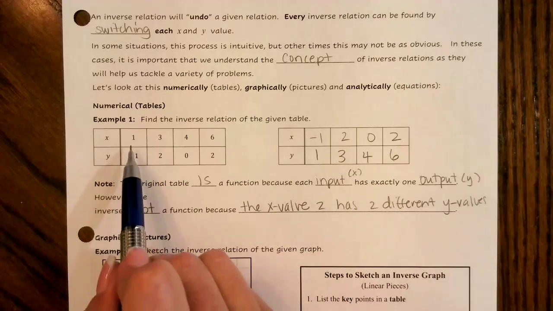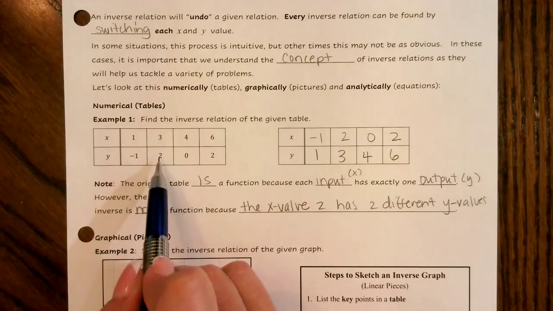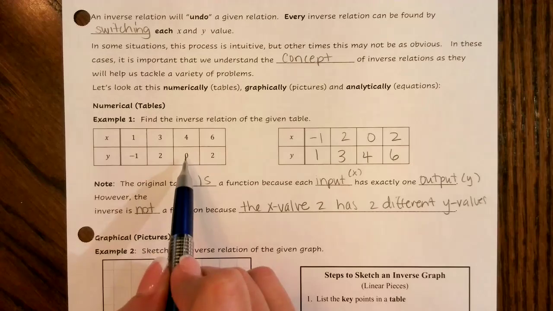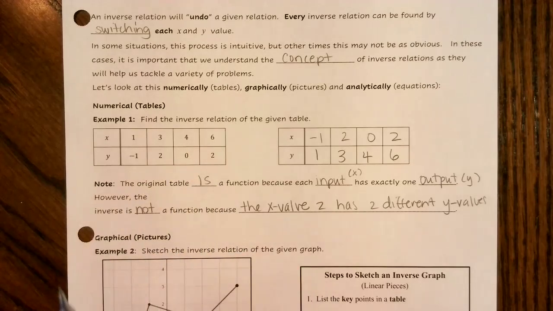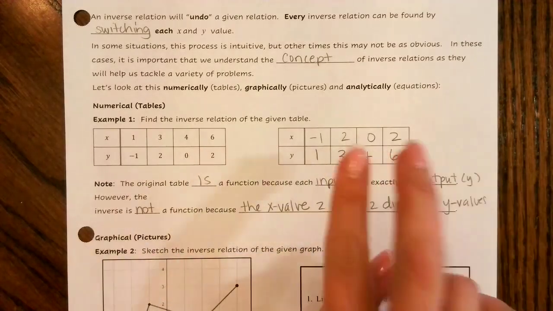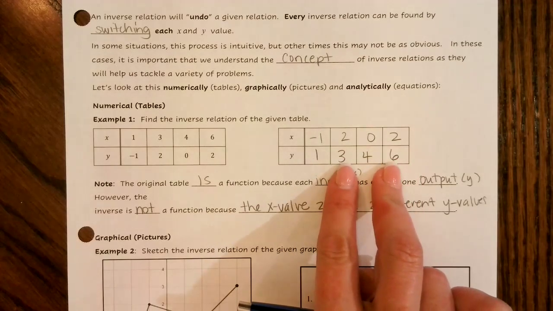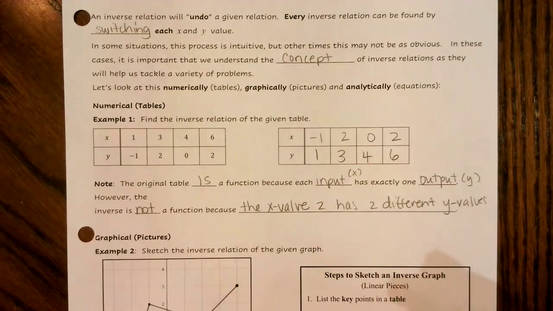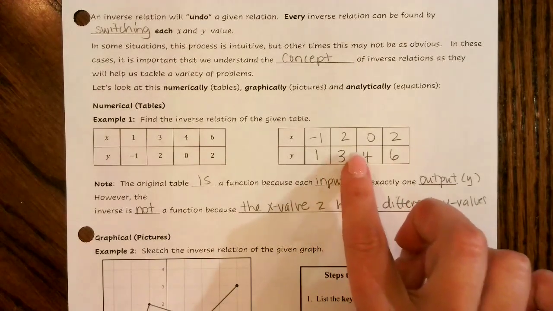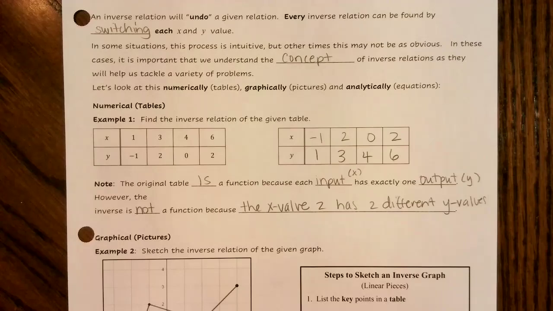And so what it's saying here is 1 has a unique y value, 3 has a unique y value, 4 has a unique one, and 6 does too. But when we go to this table, we look at the 2's and they do not have a unique y value. They have two separate ones. And so this is not a function. This one is a function. In order for it to be a function, every input has to have exactly one output.